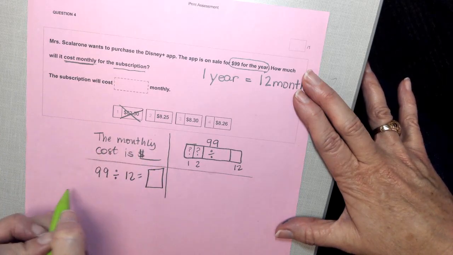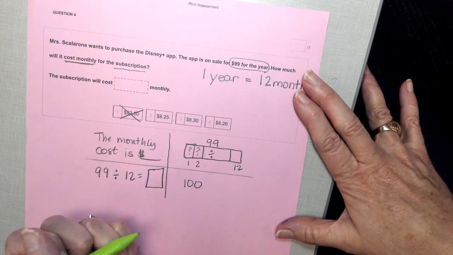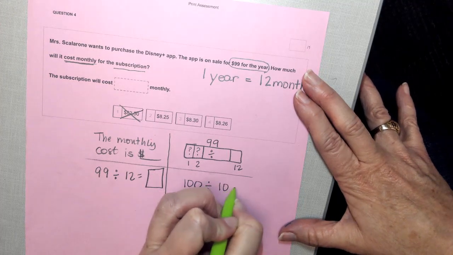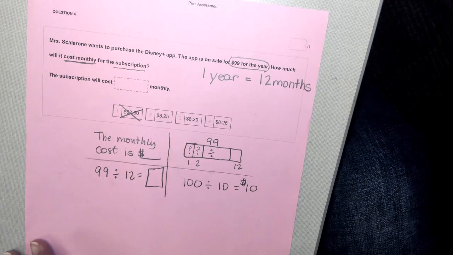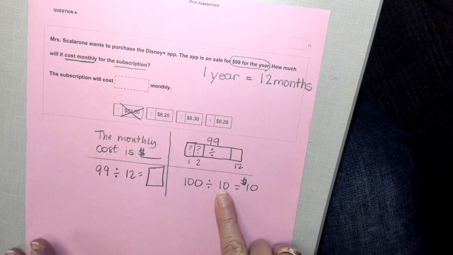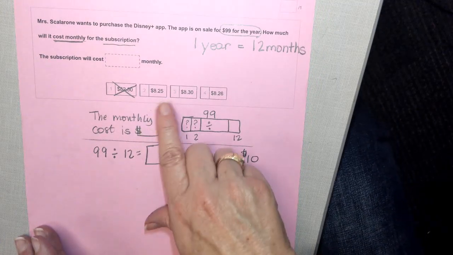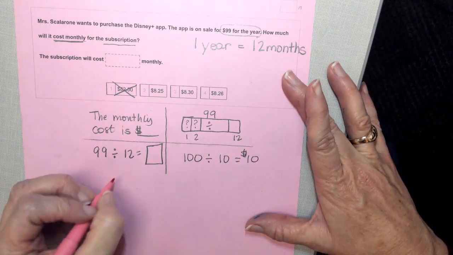Well, I'm going to do some easy math. So here's what I know. 99 is pretty much 100. Okay, and if I quickly just divide that by 10, I know it's going to be about $10 a month. And I'm thinking to myself, it's going to be less than that because we have more than just 10 months. So it is reasonable to think it's one of these numbers.